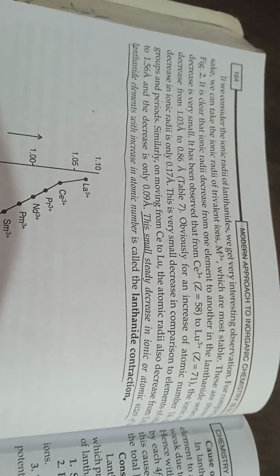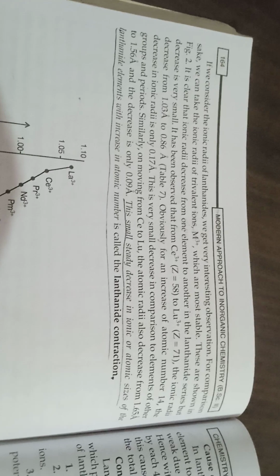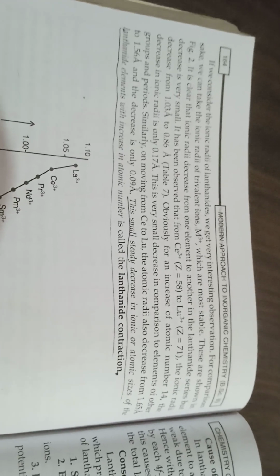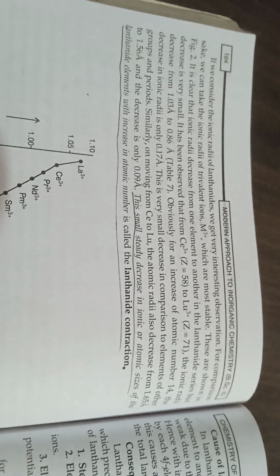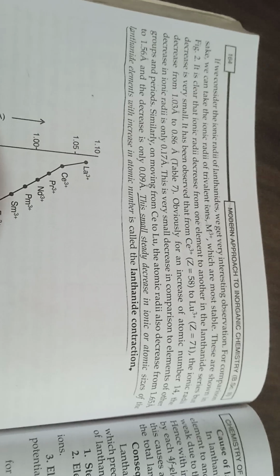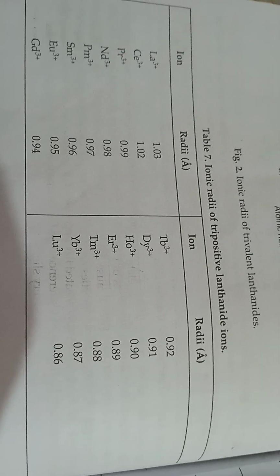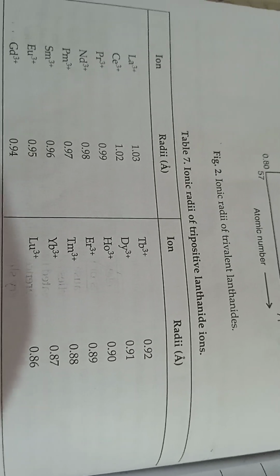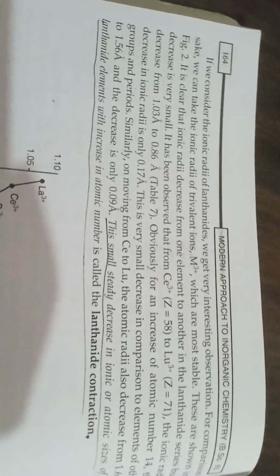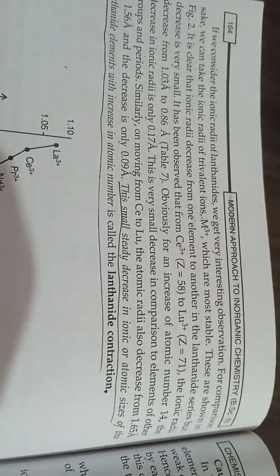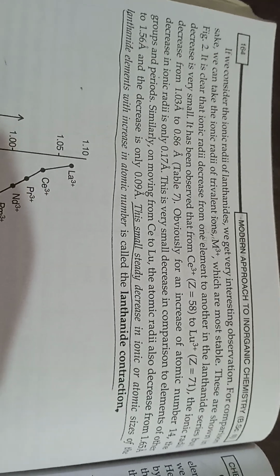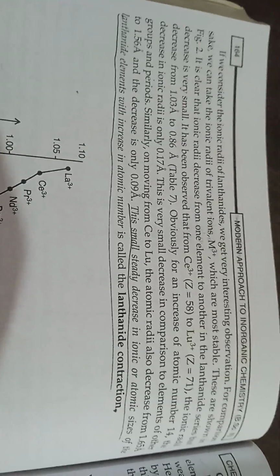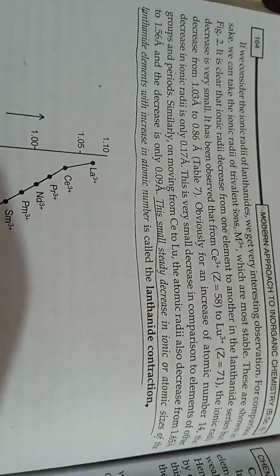The decrease is very small. It has been observed that from cerium 3+ to lutetium 3+, the ionic radii decrease from 1.03 angstrom to 0.86 angstrom. You can see table 7. Obviously, for an increase of atomic number of 14, the decrease in ionic radii is only 0.17 angstrom. This is a very small decrease in comparison to elements of other groups and periods.